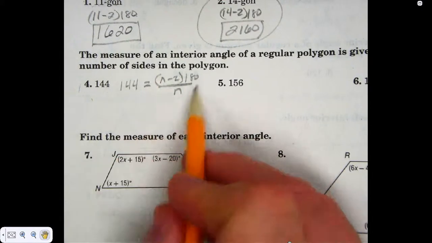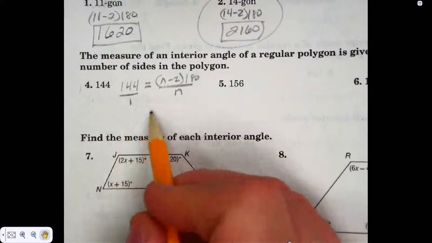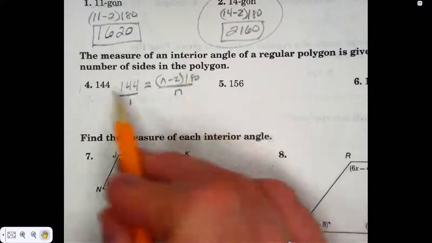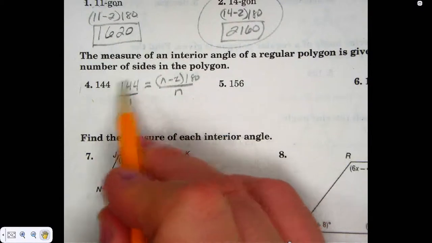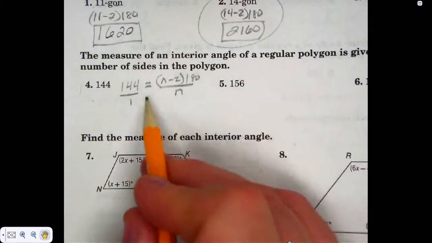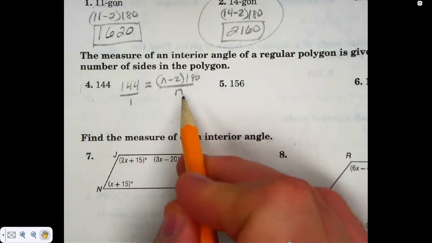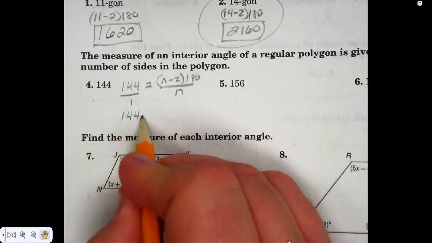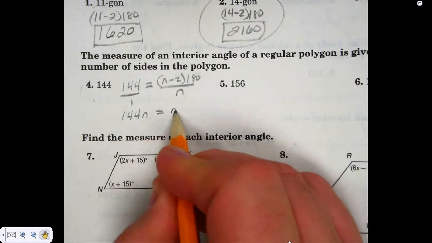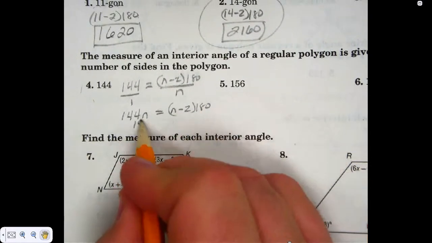This is kind of a difficult problem to solve. But look up here, and I expect to see this work shown every time. This is what the interior angle of a regular polygon should be, right? This is equal to n minus 2 times 180 over n. Cross multiply. What are you going to get? 144n is equal to n minus 2 times 180.